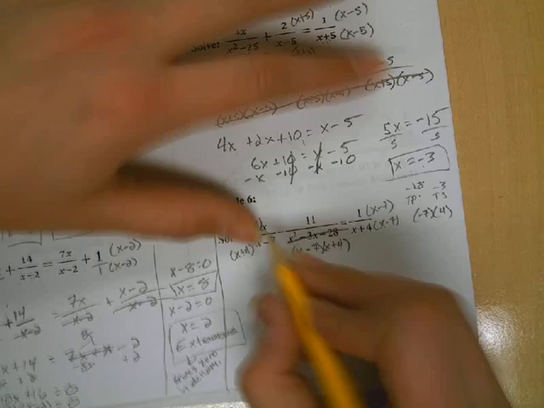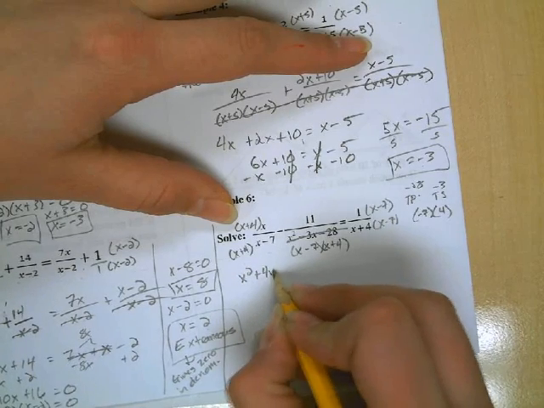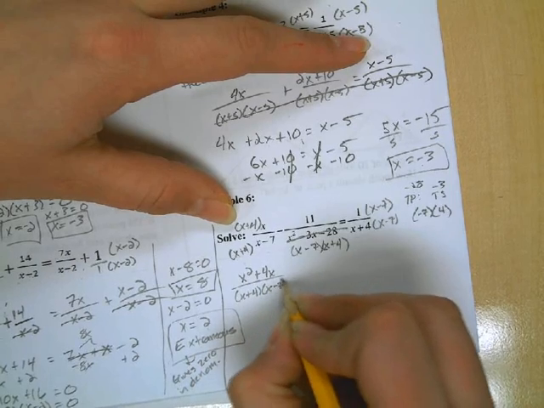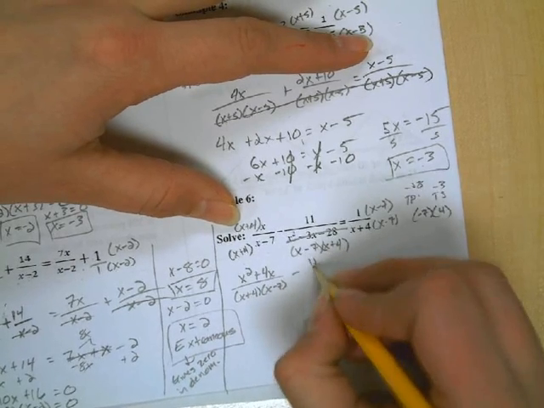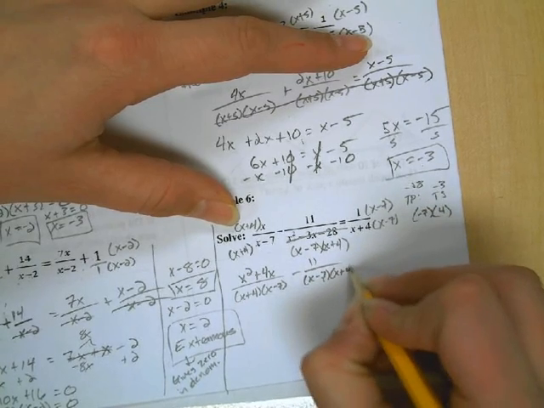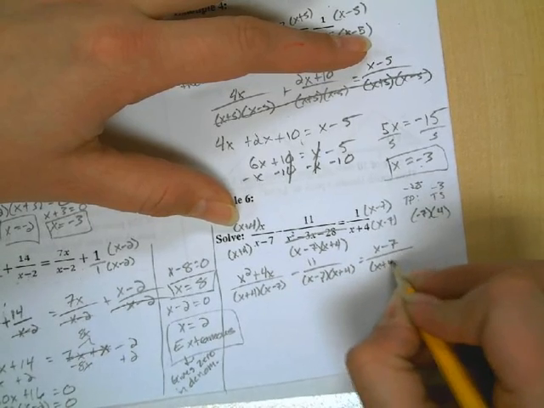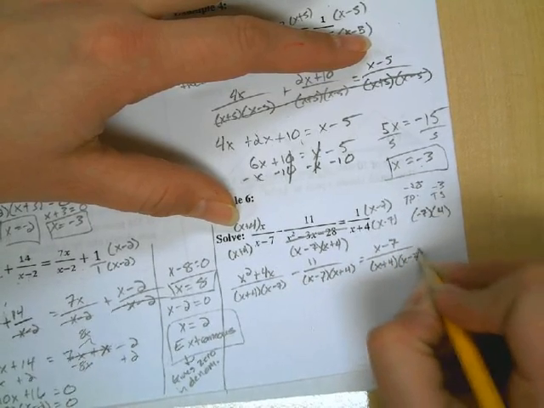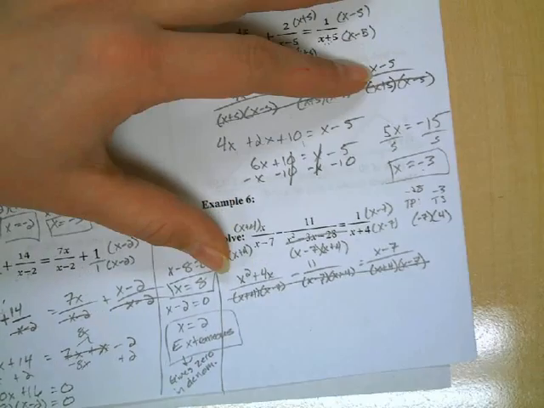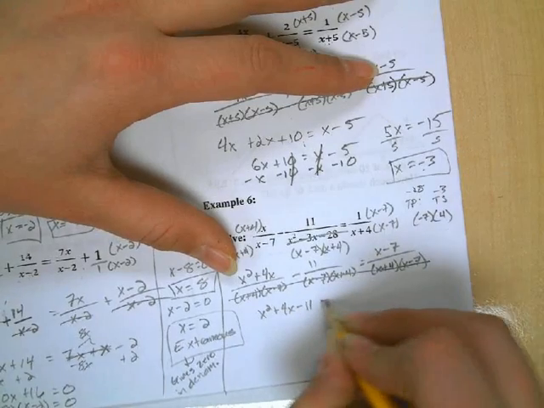So here I've got x squared plus 4x over x plus 4 minus 11. That one doesn't even change, right? We didn't do anything to it, just factored the bottom. Equal to x minus 7 over this whole thing, x plus 4, x minus 7. All of my denominators are the same, both sides of the equal sign, they all go away. So I get x squared plus 4x minus 11 equals x minus 7.